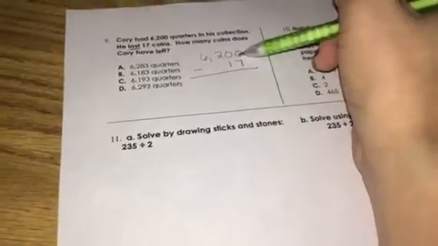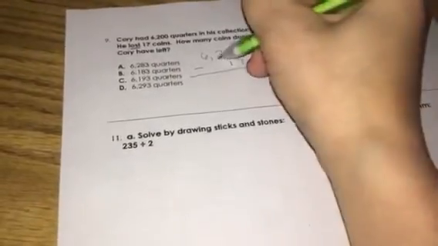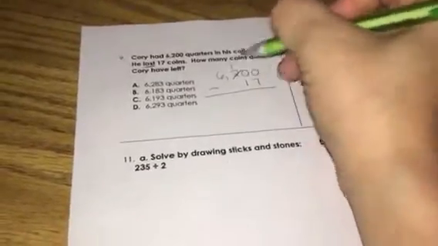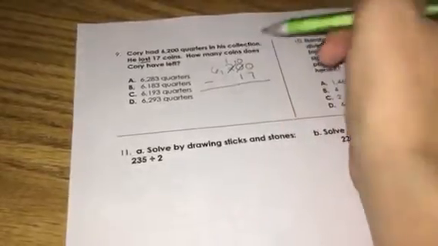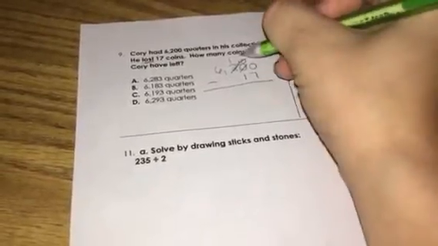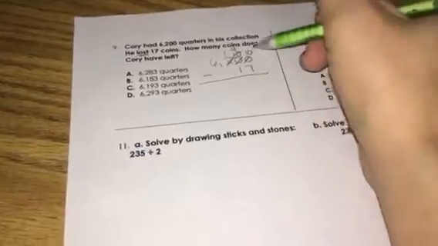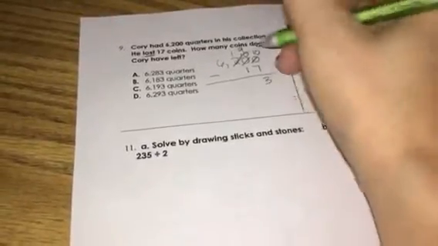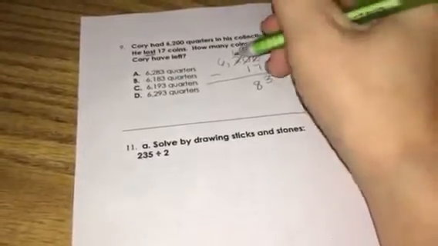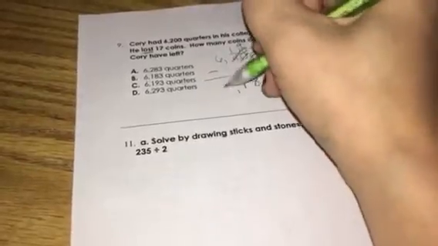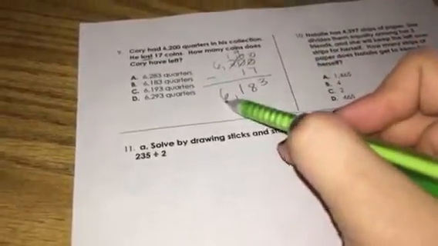We can't take from 0. We can't borrow here. So we'll borrow from the 2. That becomes a 1. This becomes a 10. Again, we'll have to borrow. So that becomes a 9. This becomes a 10. 10 minus 7 is 3. 9 minus 1 is 8. We have 1. And then we have our 6. So our answer here is 6,183, which is B.